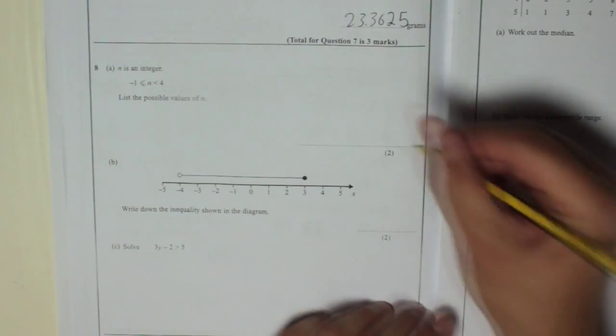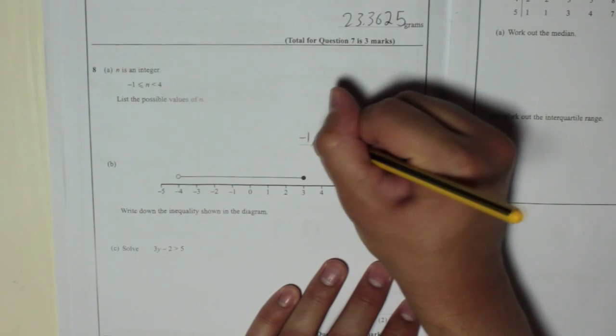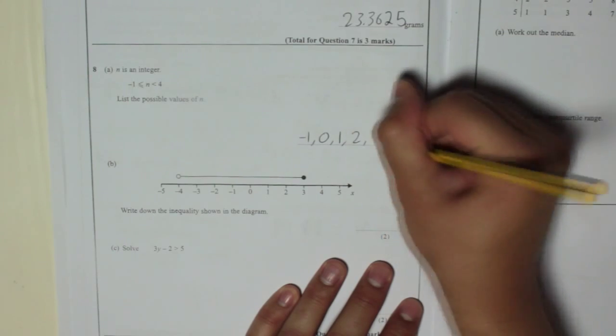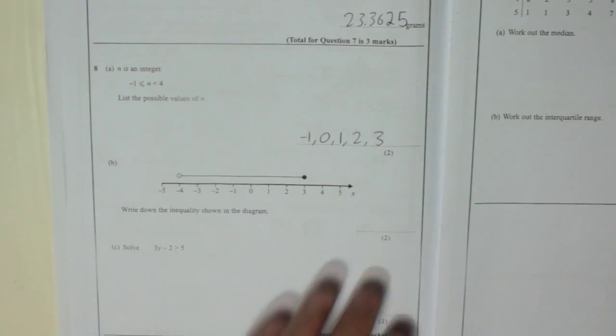So list all the possible values of n. It can be minus 1, it could be 0, it could be 1, it could be 2, it could be 3. It can't be 4. So it's just those.